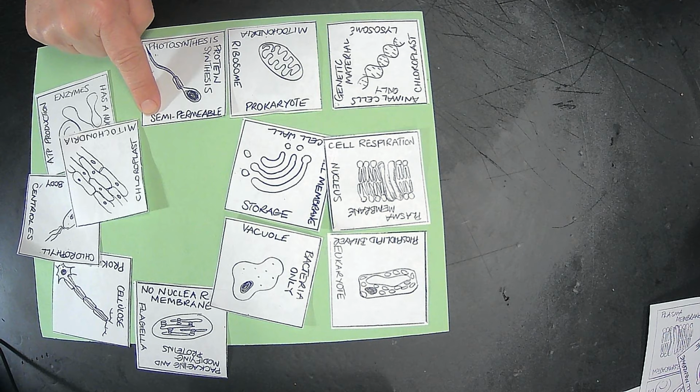What about mitochondria? Now, does mitochondria go with cell respiration? Yes, it does. But can you see the problem? We have a word here, ribosome. That can't be right. What if I flipped it around the other way? So now, okay, prokaryote, does it go with cell respiration? No, it doesn't. We got the blank, but so it can't be that one.